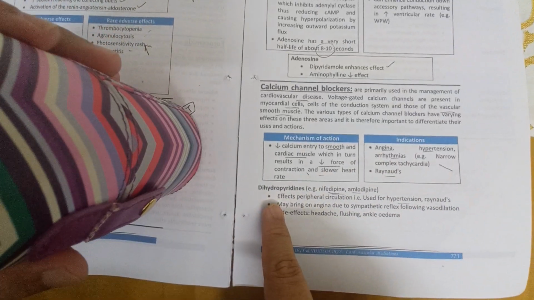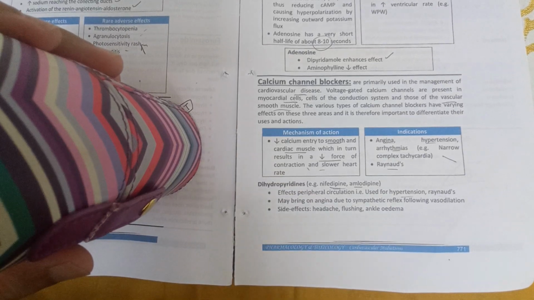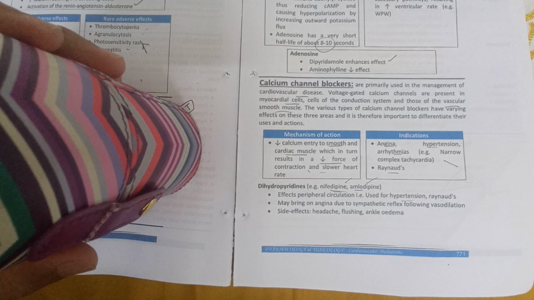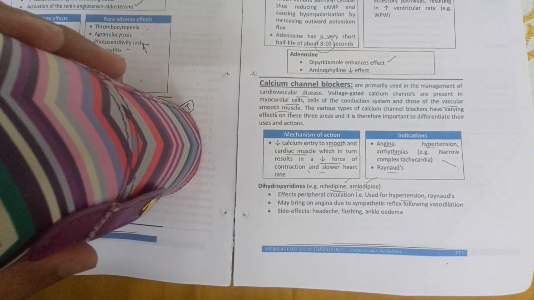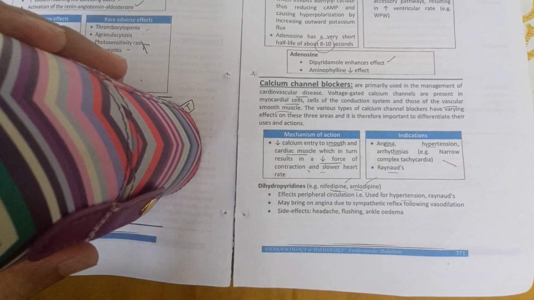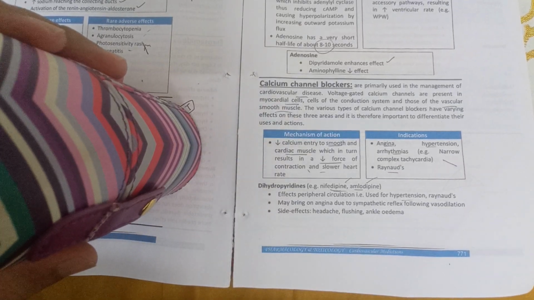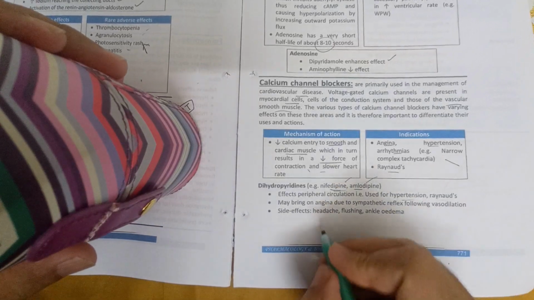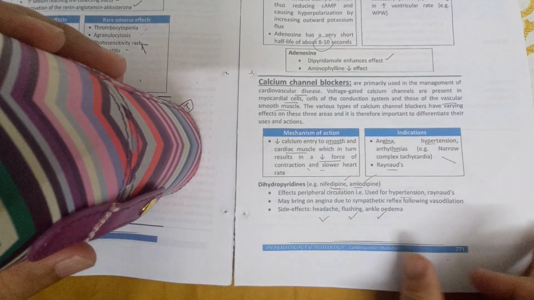Dihydropyridines, nifedipine and amlodipine, are examples. Very commonly used calcium channel blockers. They affect peripheral circulation, used for hypertension, Raynaud's, and may bring on angina due to sympathetic reflex following vasodilatation. Side effects are headache, flushing and ankle edema.